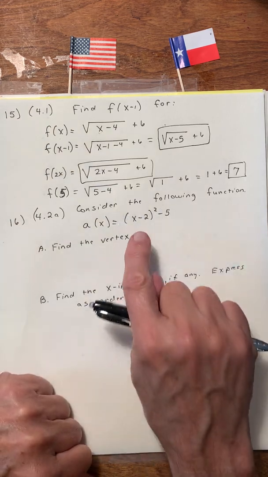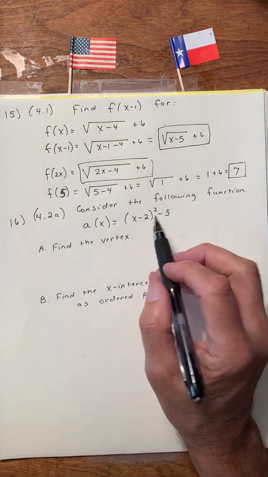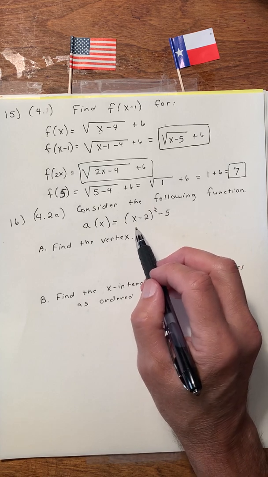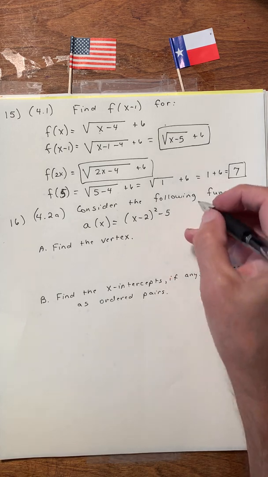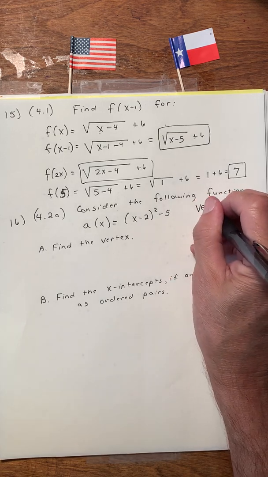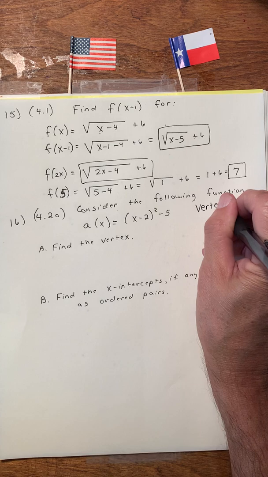All right, consider the following function. Now notice this is a quadratic function, squared, right? And this is what's called vertex form.